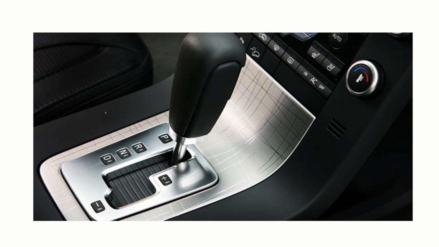So if you look at an automatic transmission system in your car, this is a gear changing lever. You can find these letters. If you put your gear lever at this position, this is parking position, this is reverse position, neutral position, and drive.